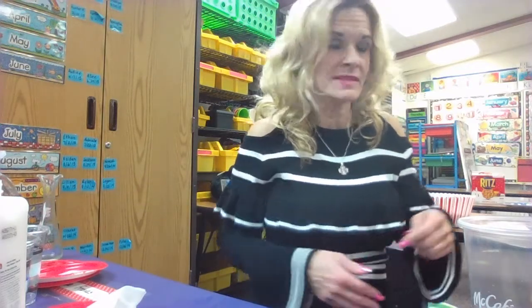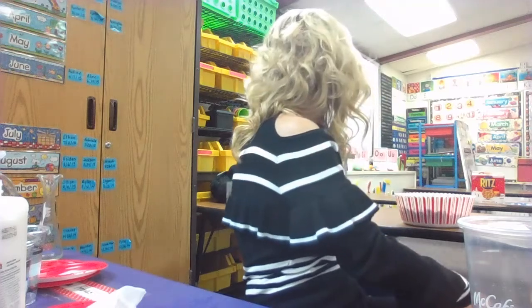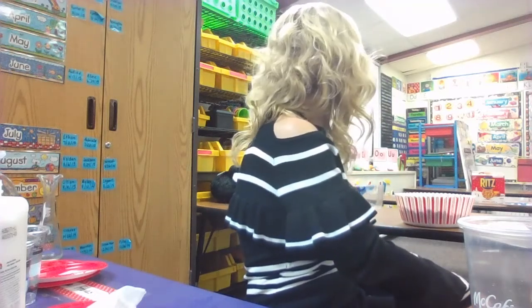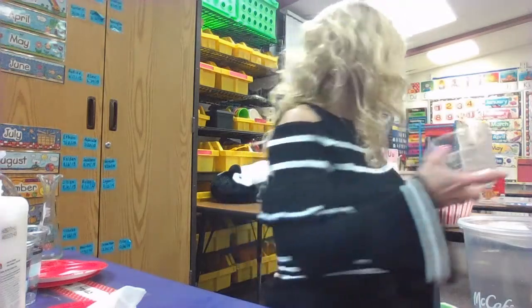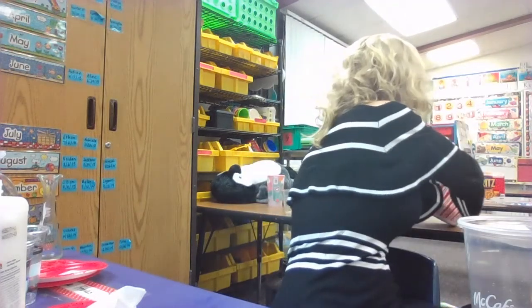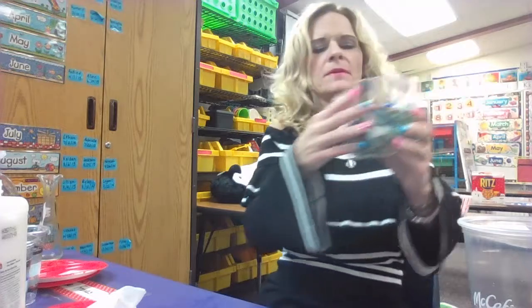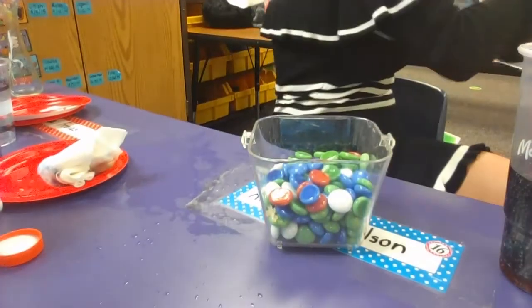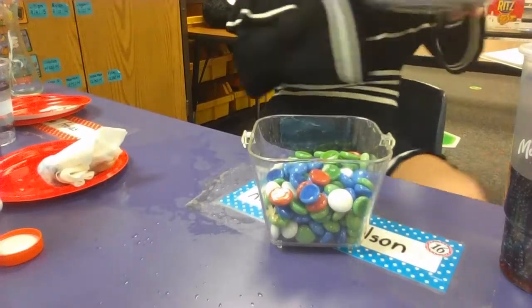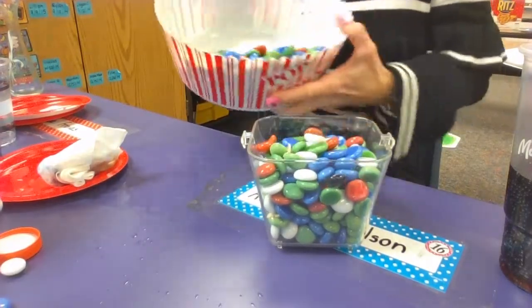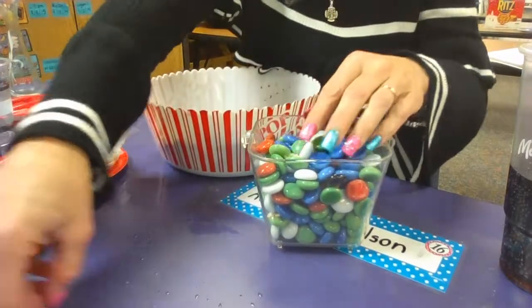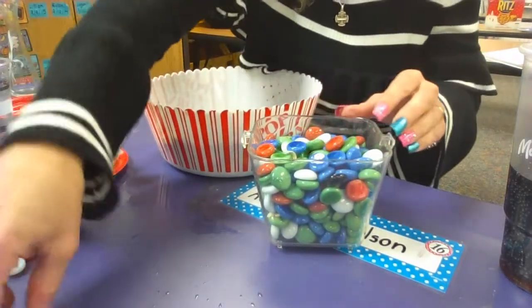You want to look at one more example? Okay. Let's look at this. Ooh, that made a squeaky sound. I'm going to get this clear container, and I'm going to put these in here. You see that? All right. And I'm going to pour a whole bunch of those in there. Can you see how it's taking up space? It's getting full.